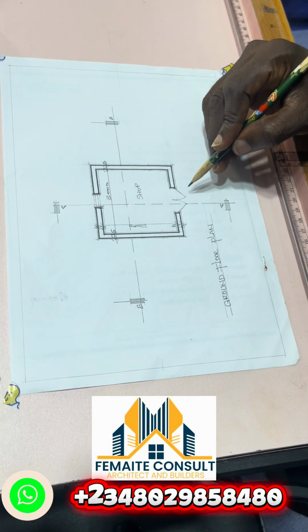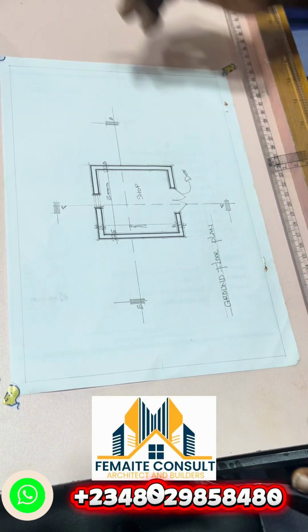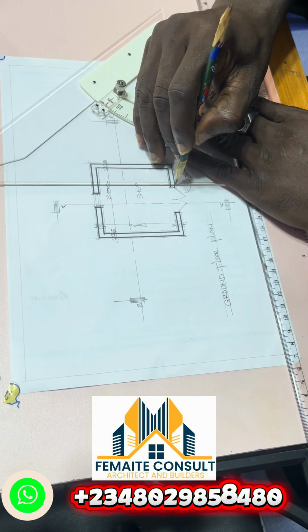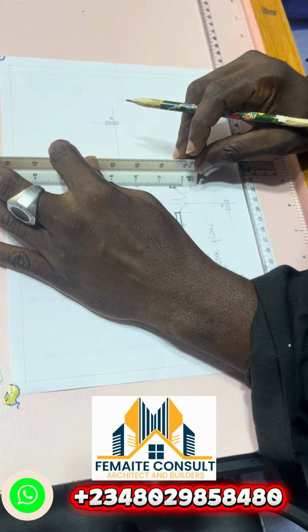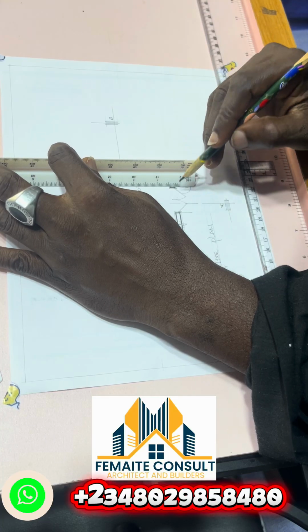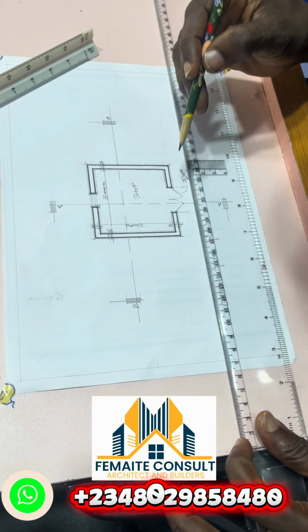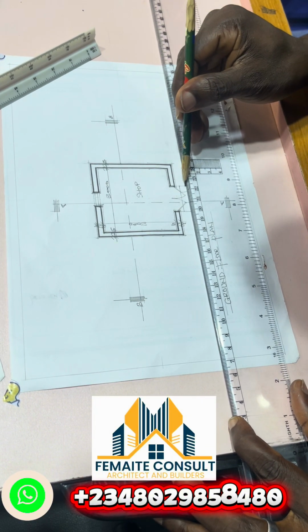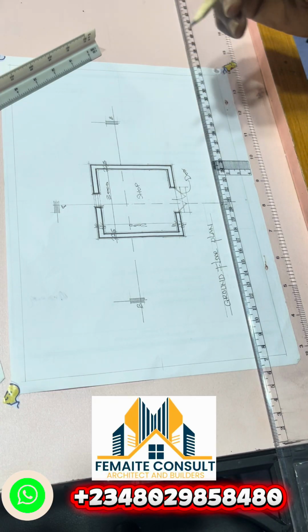So this is a door. Sorry, I forgot to include the step up. The step is 225 thread. It's just a step up to the shop.